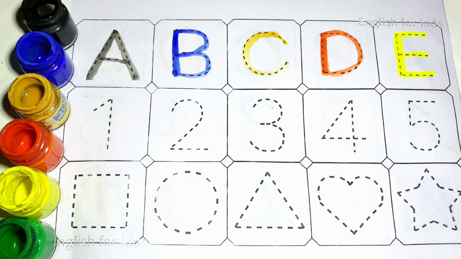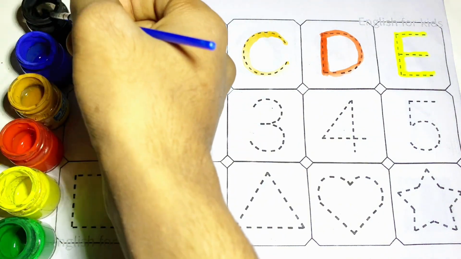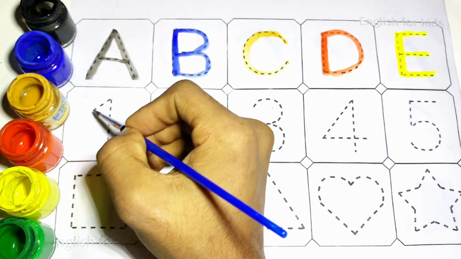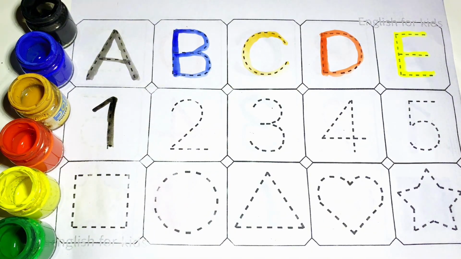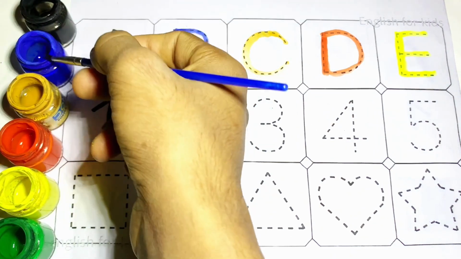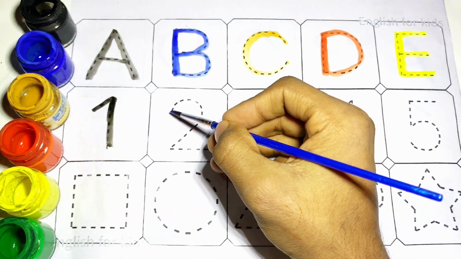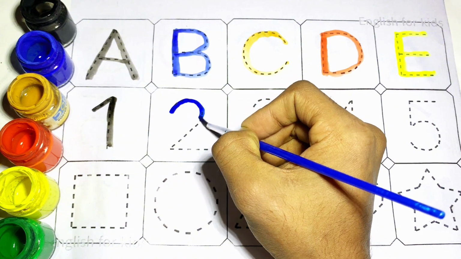Kids, now draw numbers. Kids, firstly draw 1. The number 1, and use black color. O-N-E, 1. Kids, now draw 2. The number 2, and use blue color. T-W-O, 2.